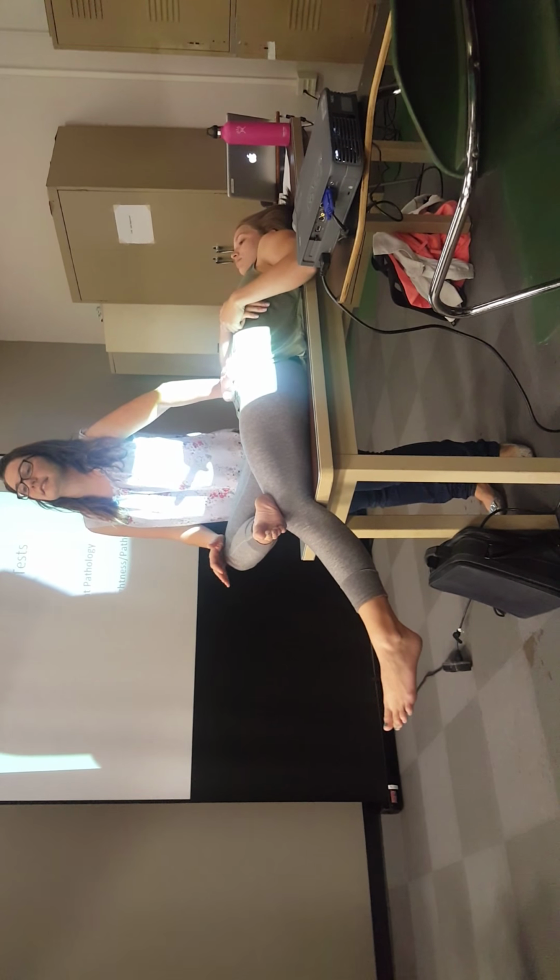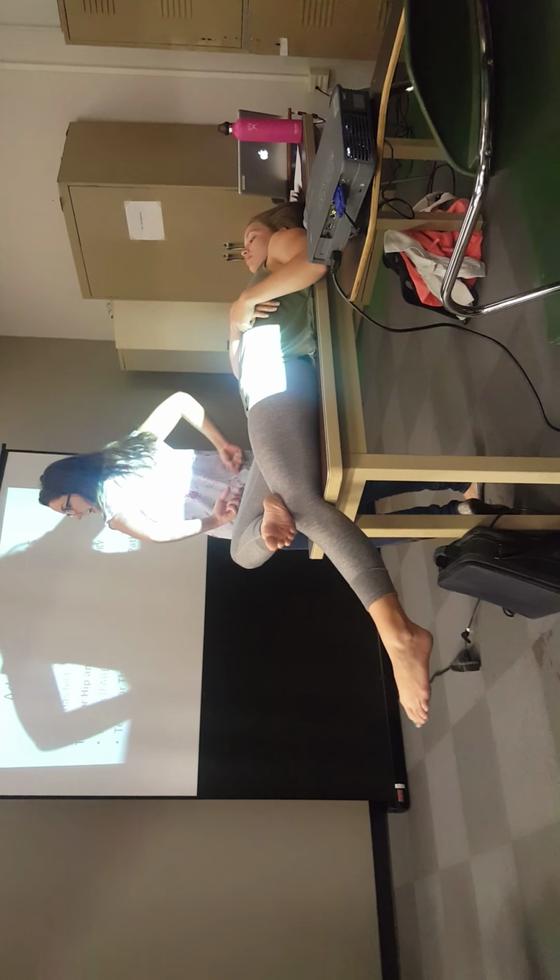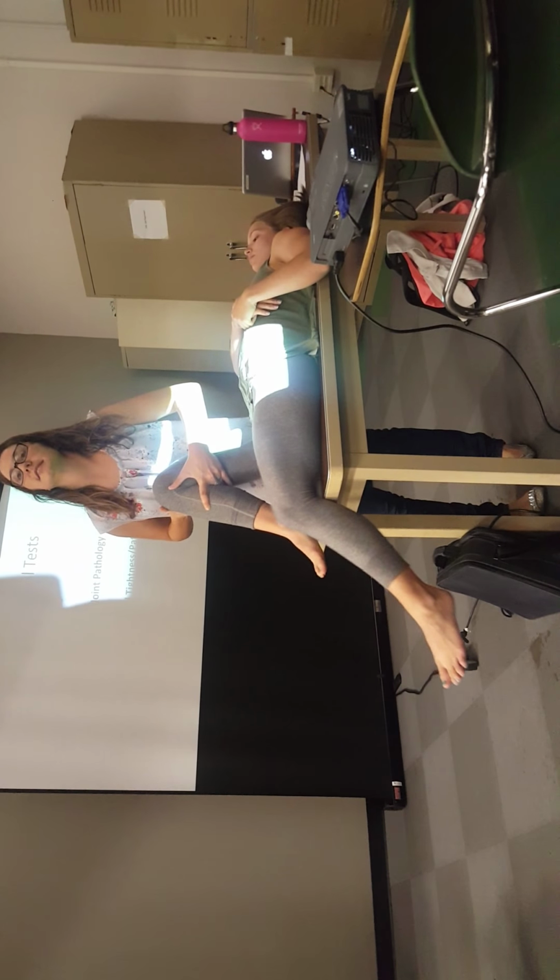So what this test is testing for is pain in the sacroiliac joint, back in those dimples. If they're coming in complaining of back pain, you're going to do both sides because you're going to see if one joint is more sore than the other. Okay? So that's for that one.